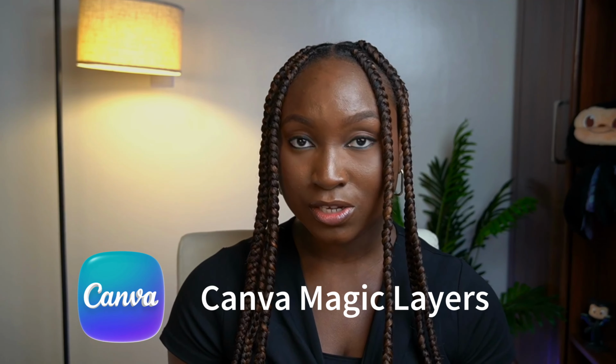You likely have to cut out that car from the image yourself or just add a random car that looks close to what you want. But that's now possible with Canva Magic Layers. So the Magic Layers in Canva really help you to turn a flat image into an editable image where elements on that image can be dragged and moved from one place to another.